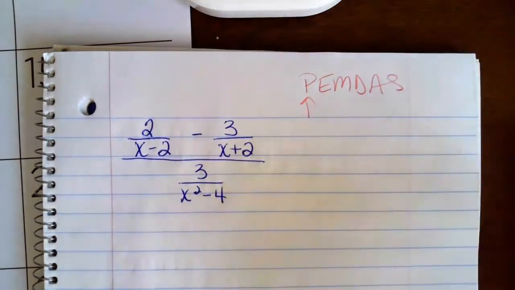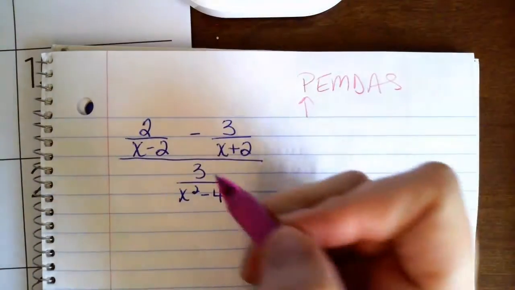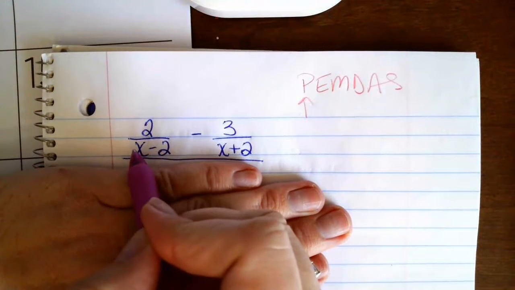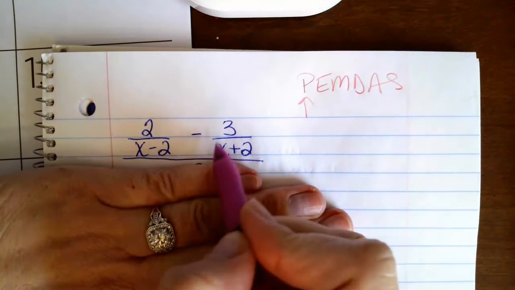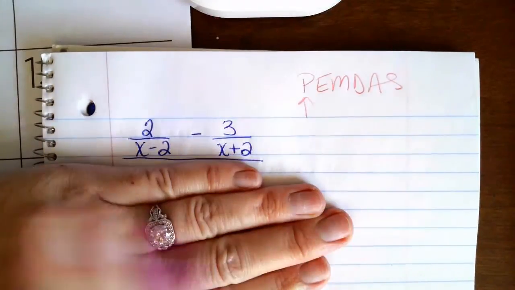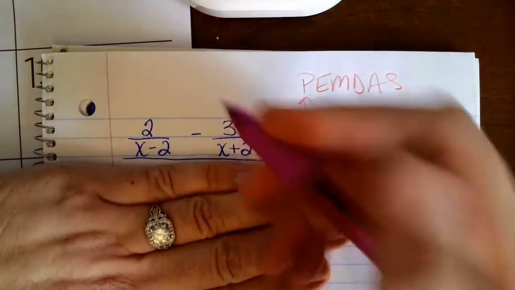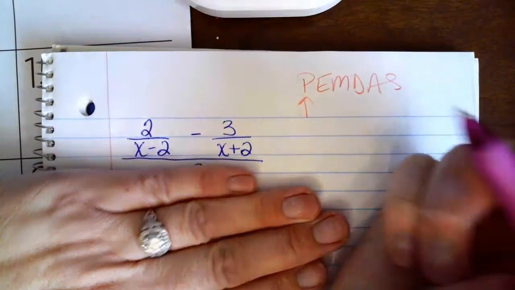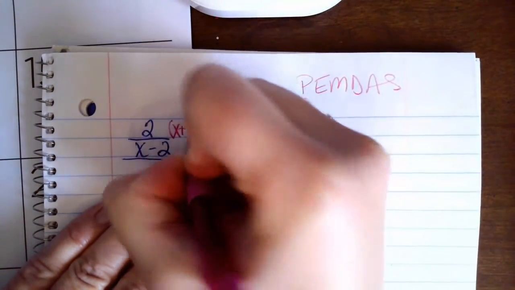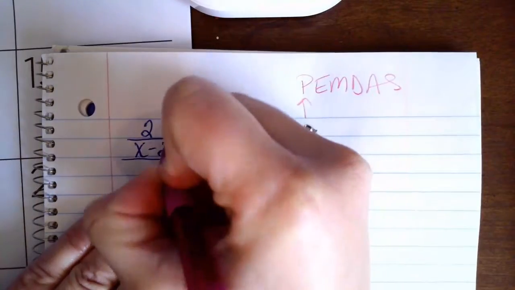And when I get a common denominator up there, I'm going to ignore what's on the bottom. This denominator has an x minus 2 and this denominator has an x plus 2. So what would my common denominator be? It would be one of each. This one has the x minus 2. What is it missing? It's missing the x plus 2. So I'm going to multiply top and bottom by x plus 2.